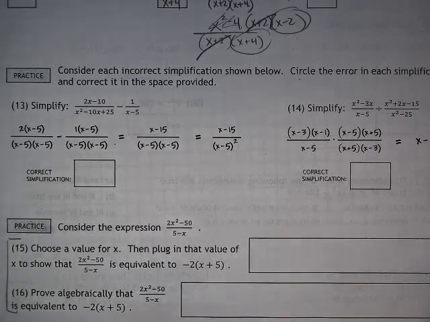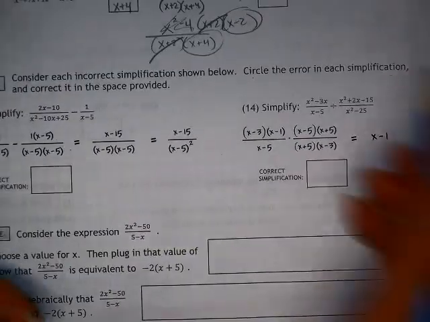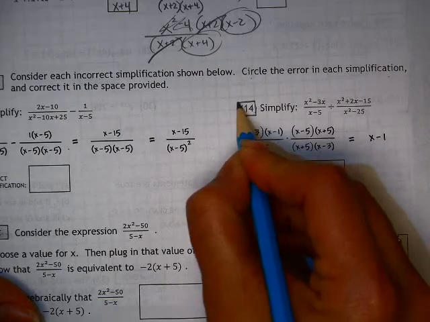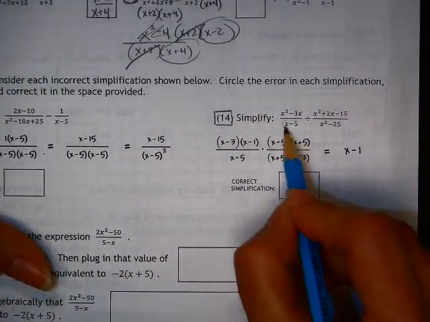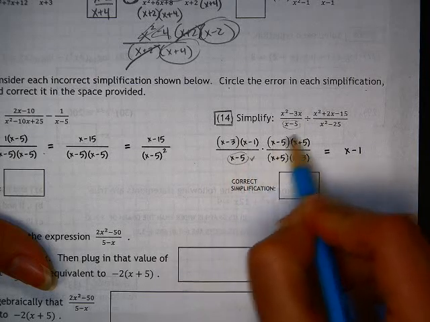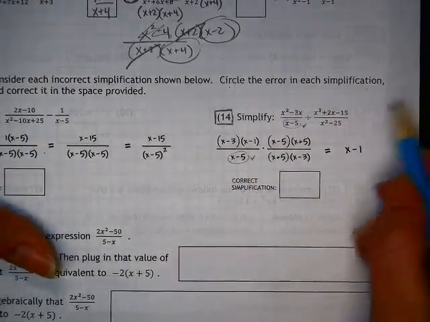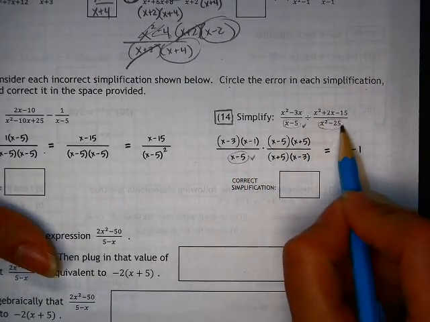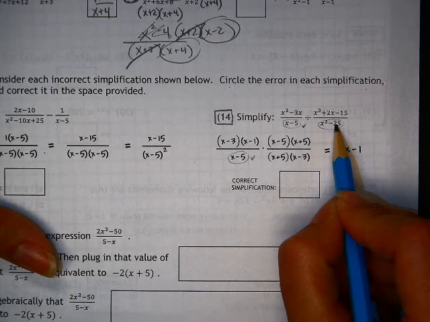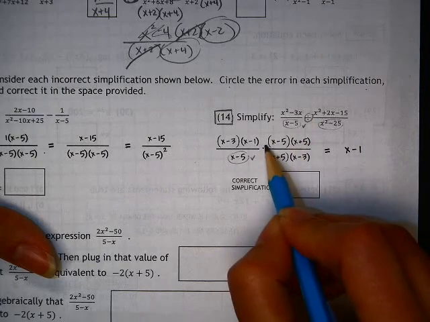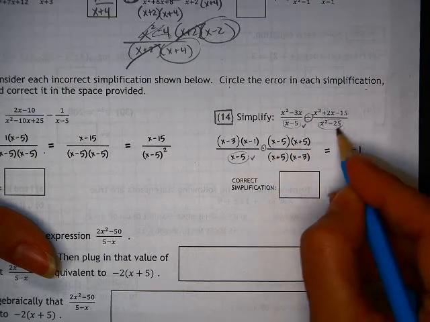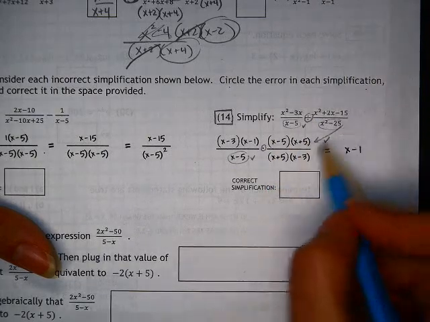All right, so we're going to go ahead and look at this guy here. So we're trying to find an error. When I look at this first one, I see this bottom one here and this bottom one here, and I say, all right, check, check, nothing seems to be weird. I see that this guy here is factored as x plus 5 and x minus 5, and it's on the top, which is good because division is multiplying by the reciprocal. So that seemed to be just fine.